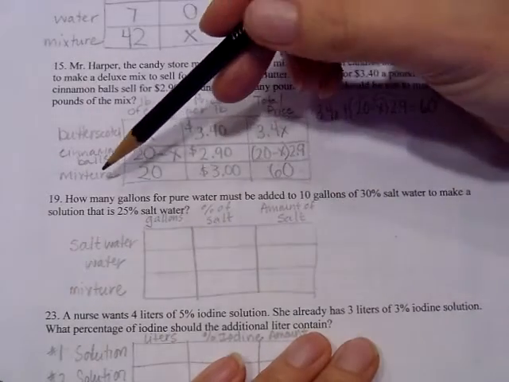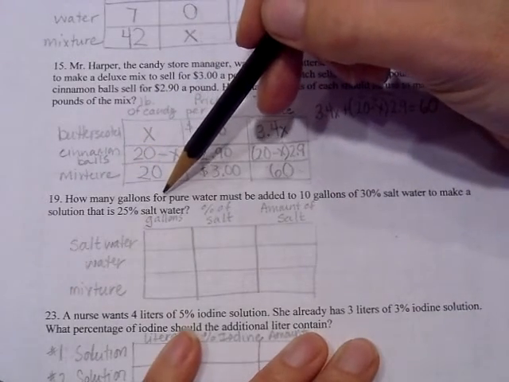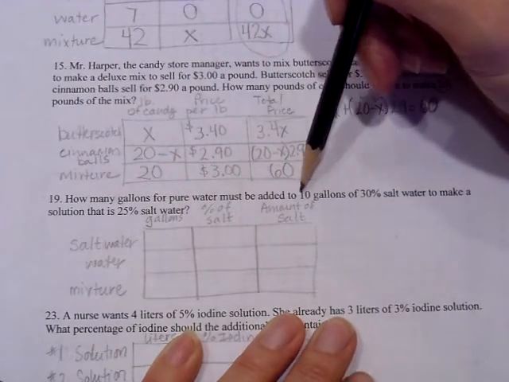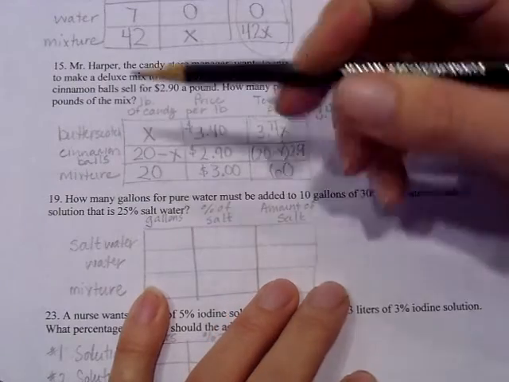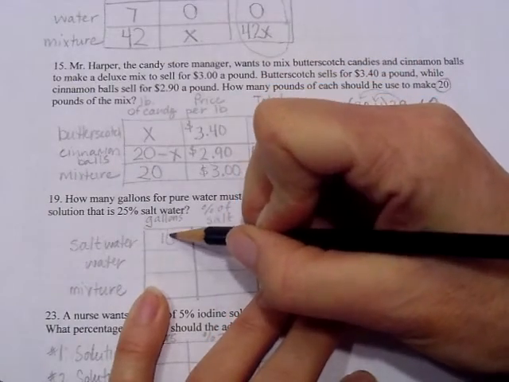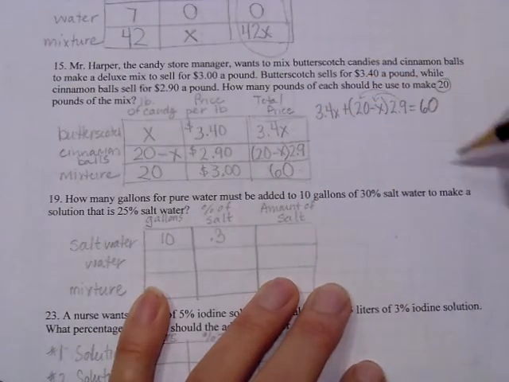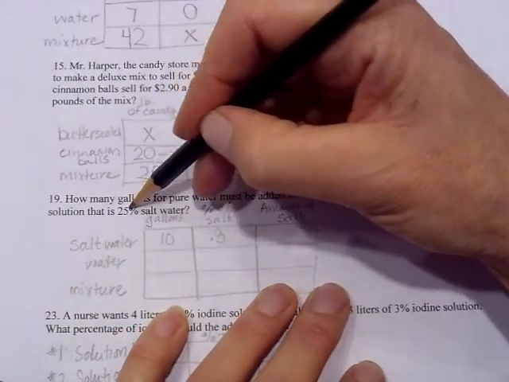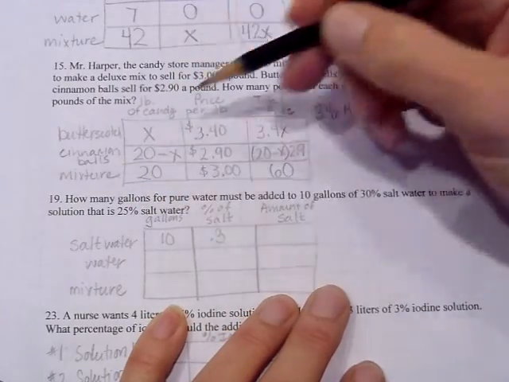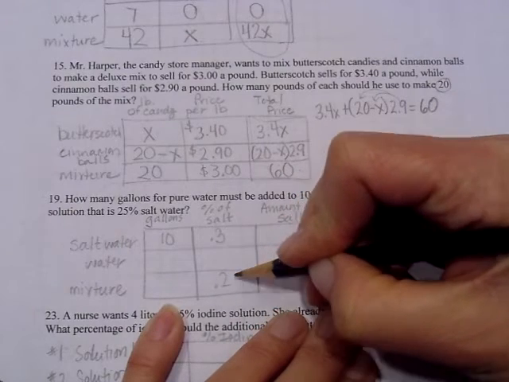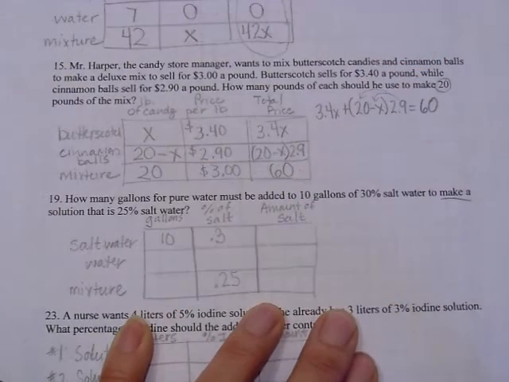Gallons of salt water. How many gallons of pure water must be added to 10 gallons of 30% salt water? So we have 10 gallons of 30% salt water, and it needs to make a solution that is 25% salt water. So this is the mixture we're making, and they want it to be 25%, or 0.25, of salt. I mean, percent salt.